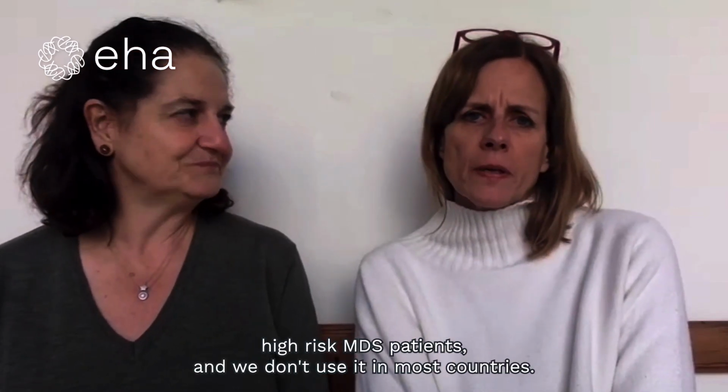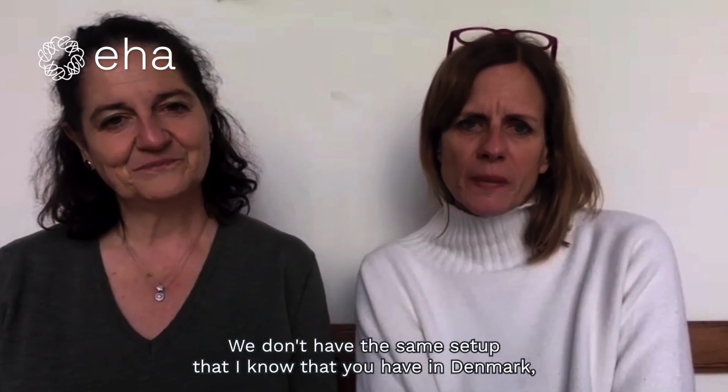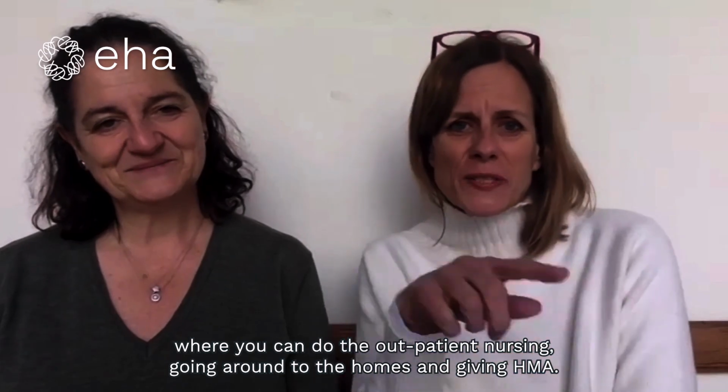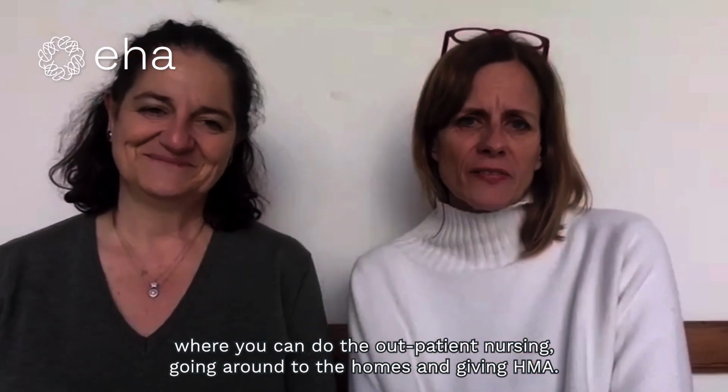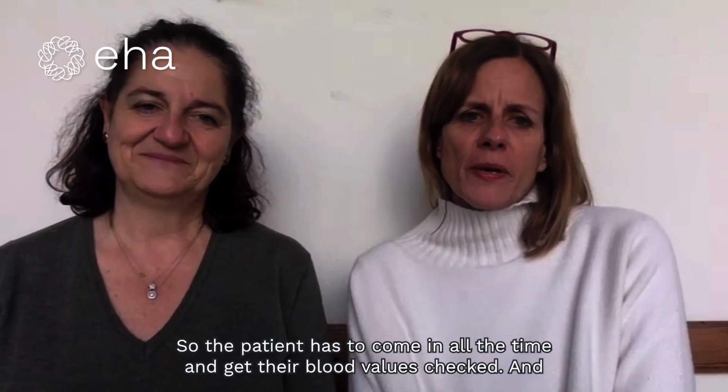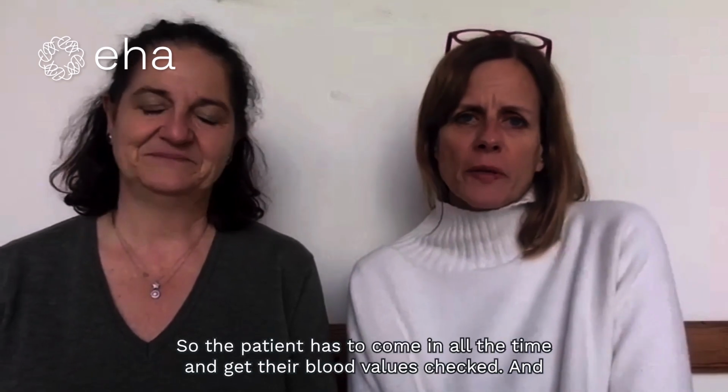And we don't have this in most countries. We don't have the same setup that I know that you have in Denmark, where you can do the outpatient nursing going around to the homes and giving HMA. And we don't have that setup in Germany. So the patient has to come in all the time and get their blood values checked.